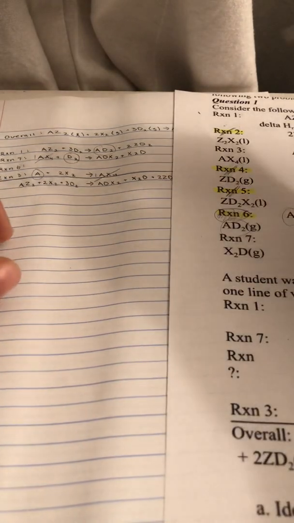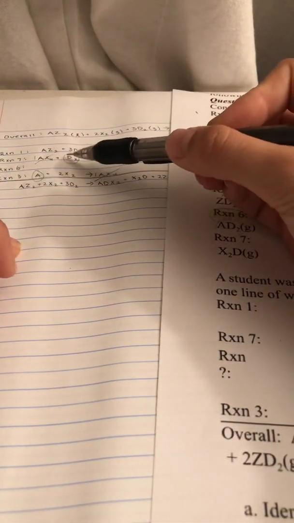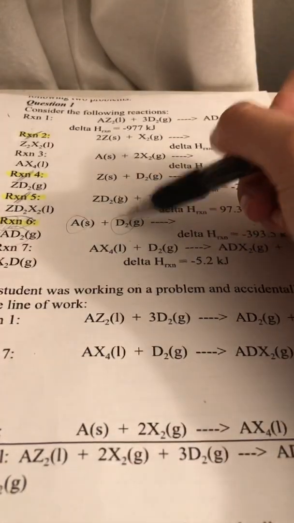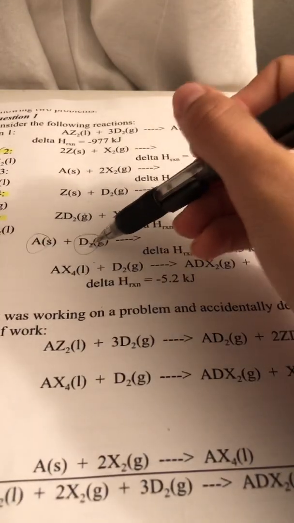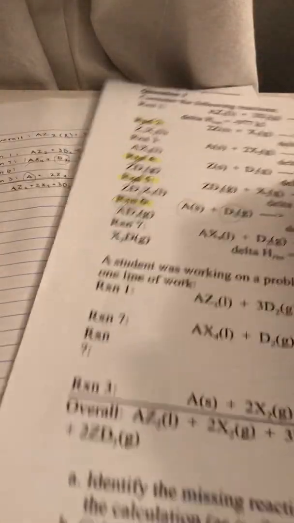So we could get rid of this question mark and put reaction 6. Okay, but the one thing I do see is there's an A and D2 on the left. Well, in reaction 6, there's an A and a D2 on the left as well. But we need them to cancel out. So we're going to flip reaction 6. So we would write it out like this.